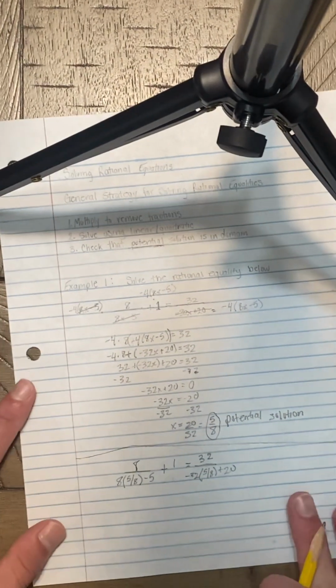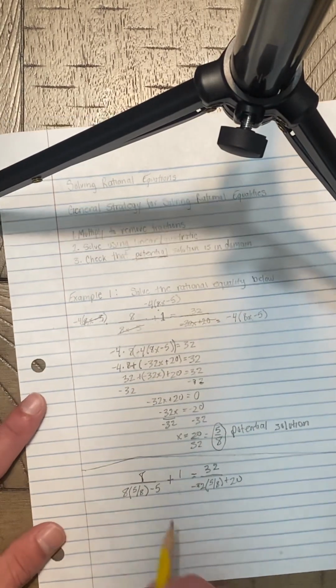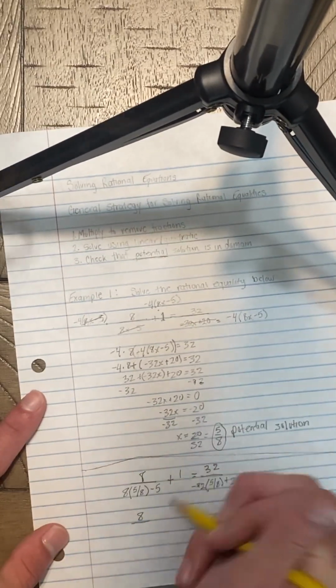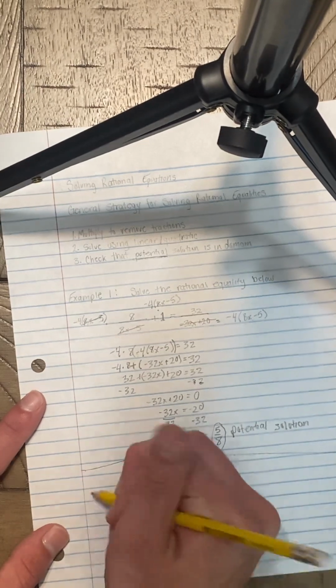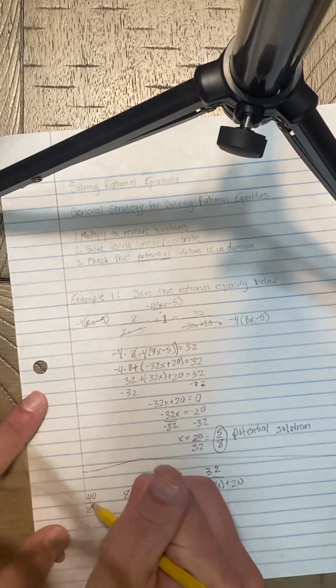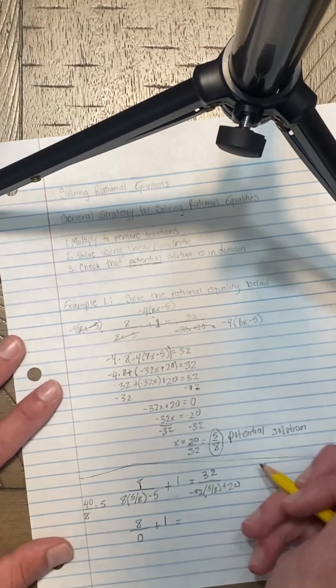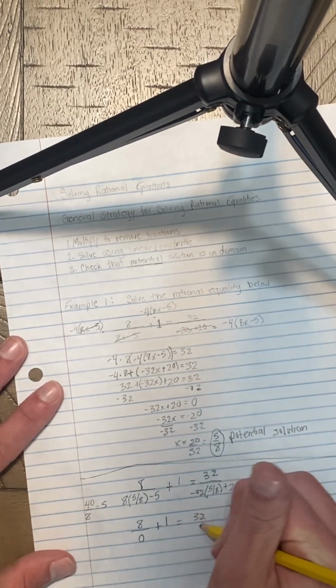When we distribute the numbers to the variables, we're going to have 8 over 8 times 5 is 40, and 40 over 8 is 5, and then 5 minus 5 is 0. And you can continue to distribute these all out to get the entire equation.